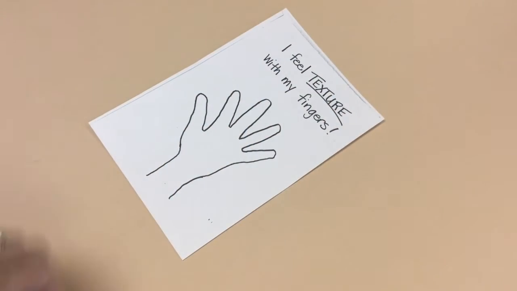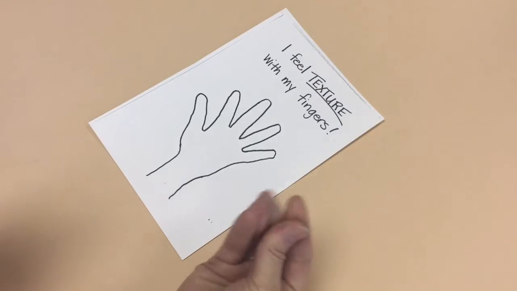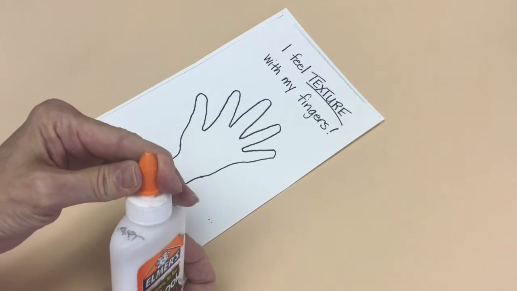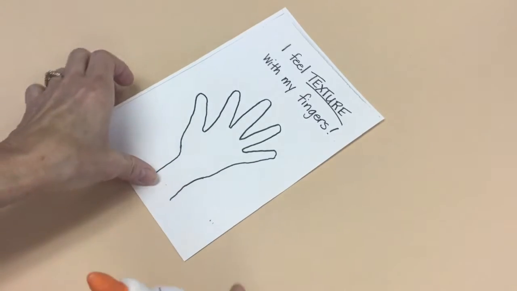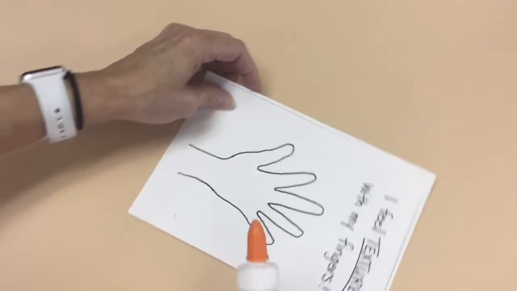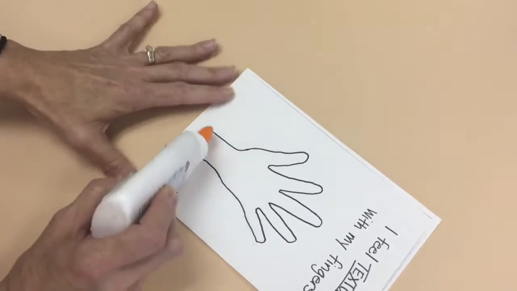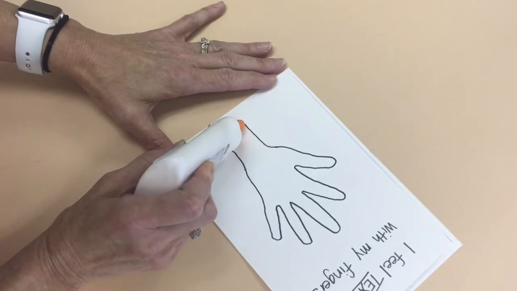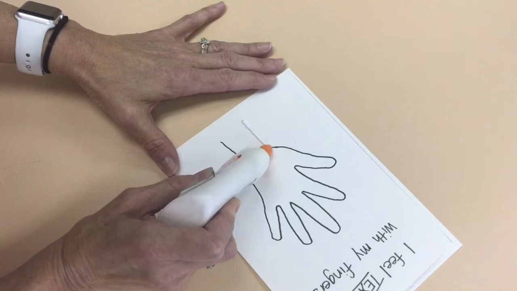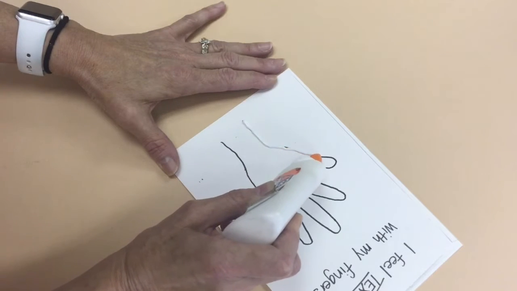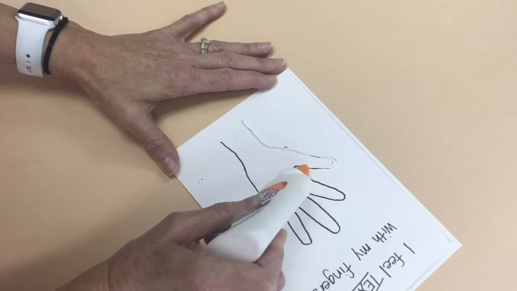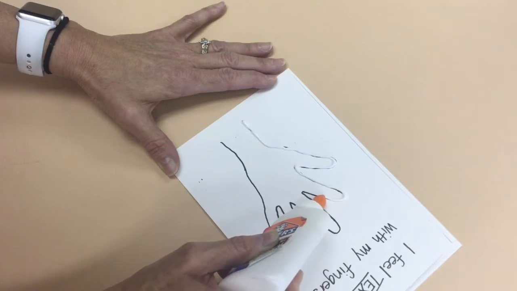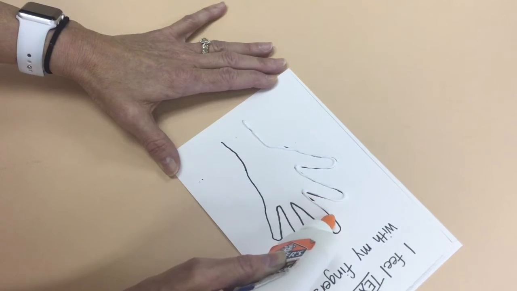So each of you will get a handout that looks like this because we feel texture with our hands. And you're going to use your glue bottles to outline the hands. That means you're going to touch and scrape over the line. Watch me. I'm going to put the glue bottle down on the paper. Hear that? It touches. And I'm going to make a line of glue on that hand. So I am making the glue bottle touch the hand all the way around.